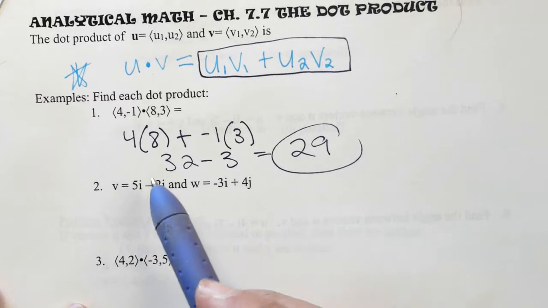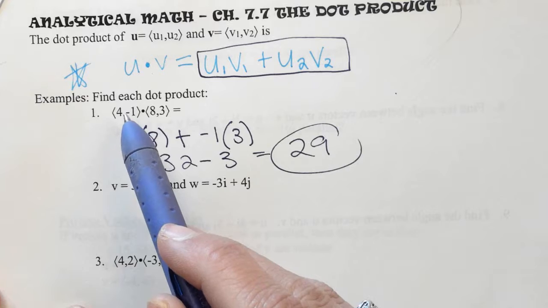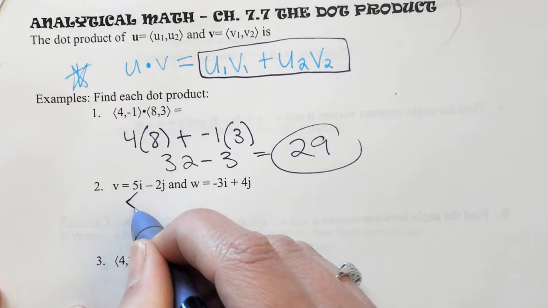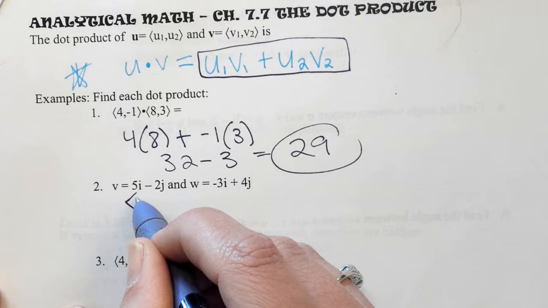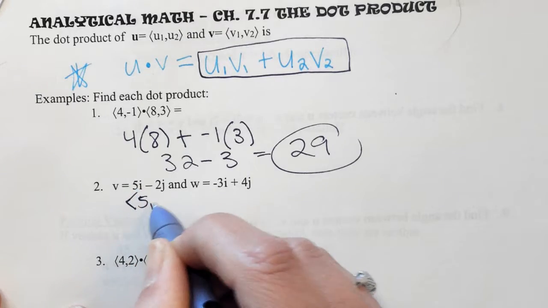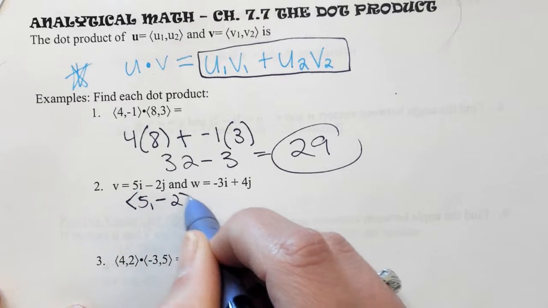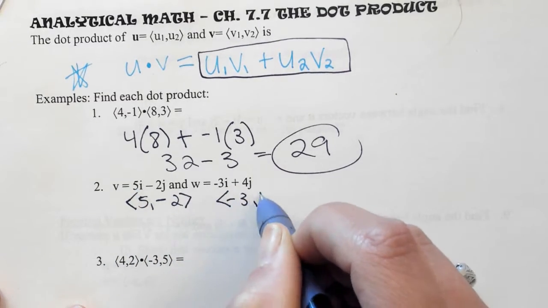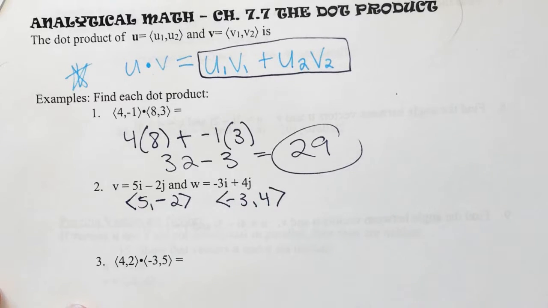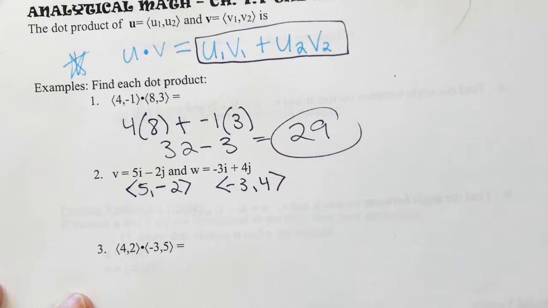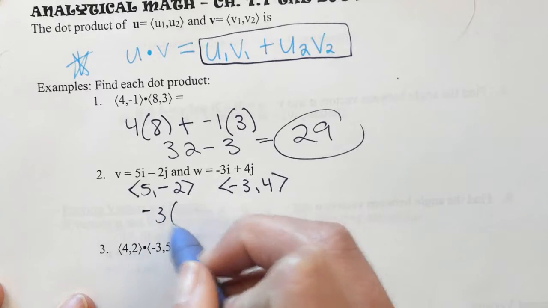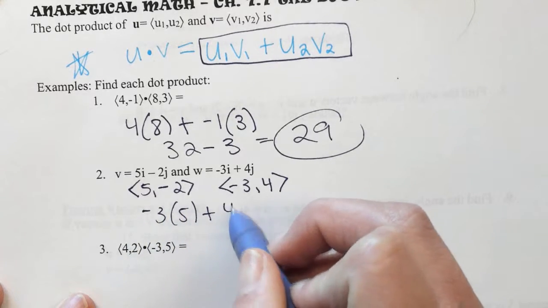This one's just written a little bit different, but it's the same thing here if you want to rewrite it. This X value is what here? 5. The Y value is? Good. And this one, the X value is negative 3 and 4. So the dot product will be multiplying what two things together? Negative 3 and 5. Plus 4 and negative 2. Very good.